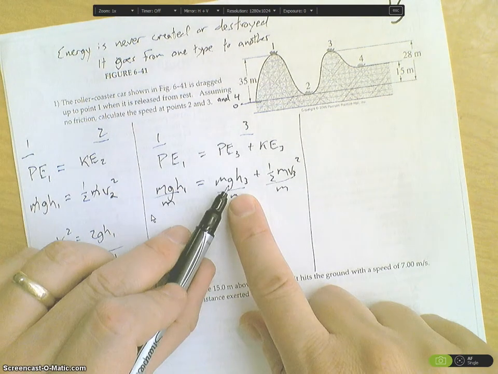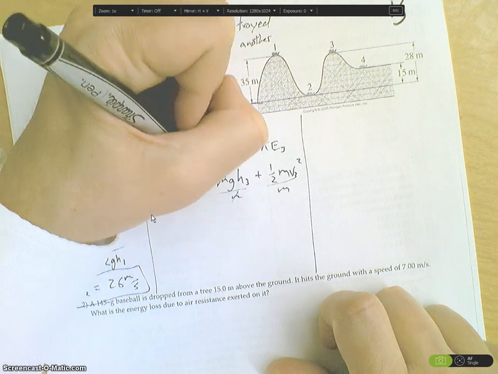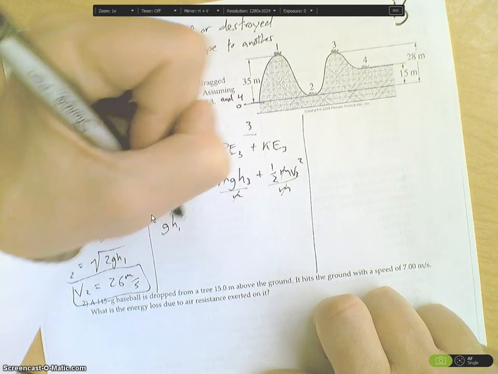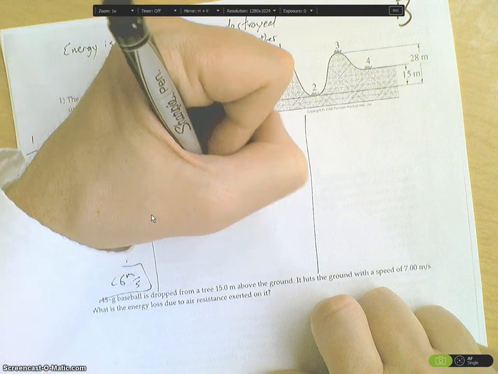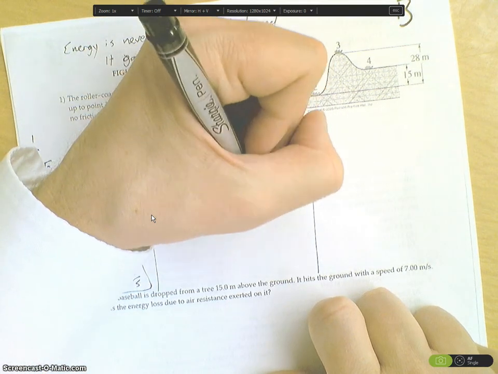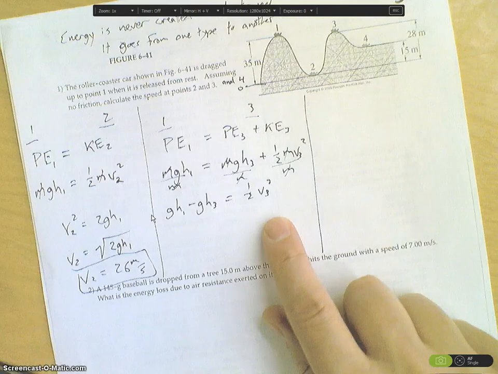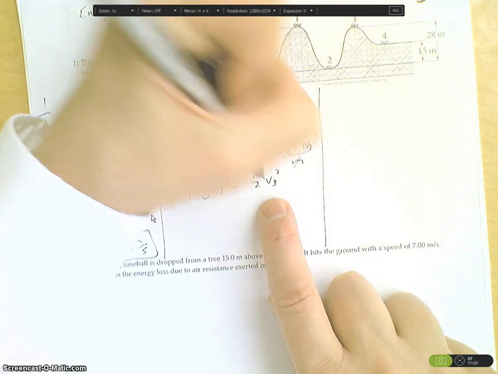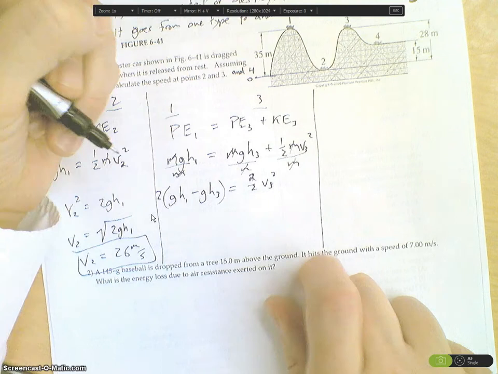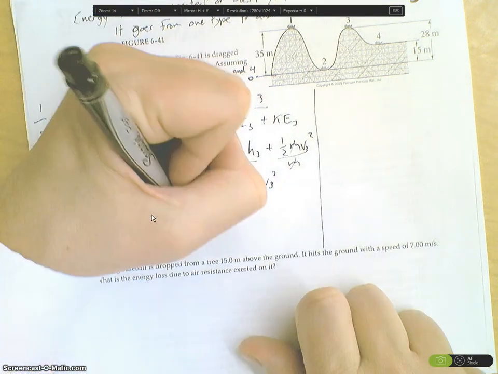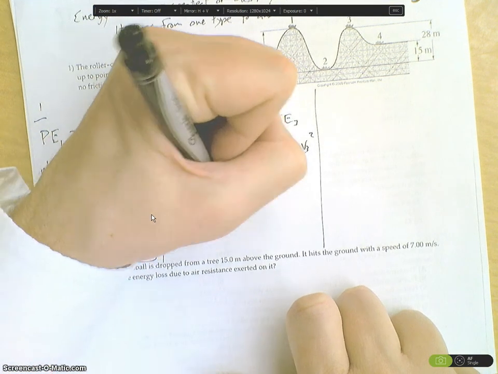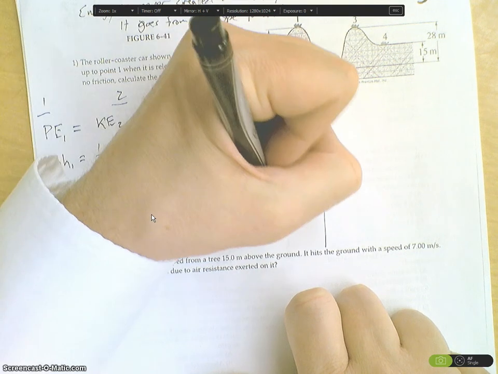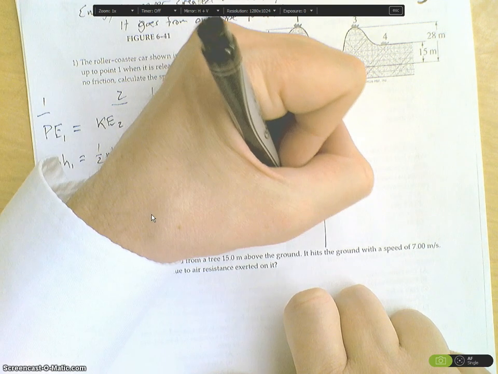Then I'm going to subtract gh3 from both sides. So I have gh1 minus gh3 is equal to 1/2 v3 squared. I'm going to solve this for v3. So if I multiply both sides by 2, I'll get rid of that 1/2, and then I'm going to take the square root of both sides. So v3 is equal to the square root of 2g(h1 minus h3).